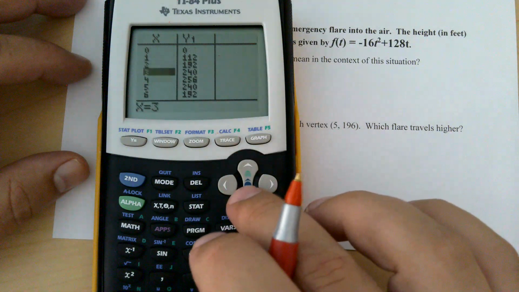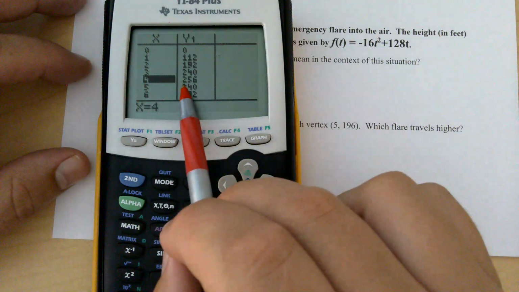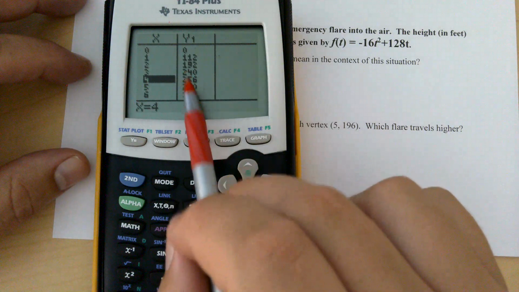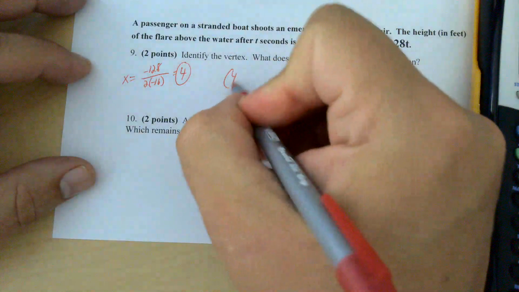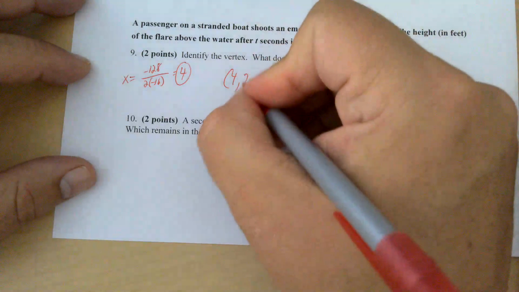We're going to see that it peaks. The highest point occurs when x is 4. It reaches a height of 256. Then it comes back down. You can see the idea of symmetry. So our vertex is 4 comma 256.